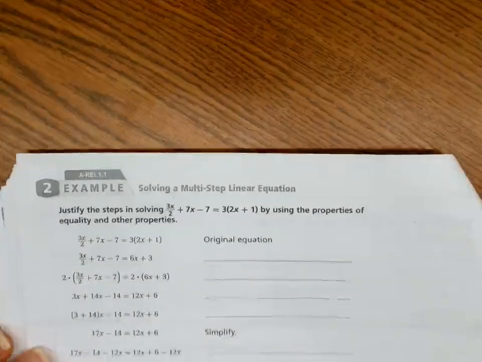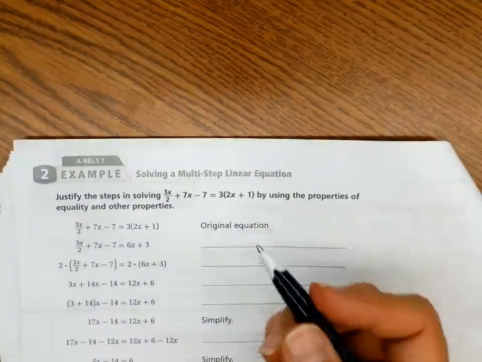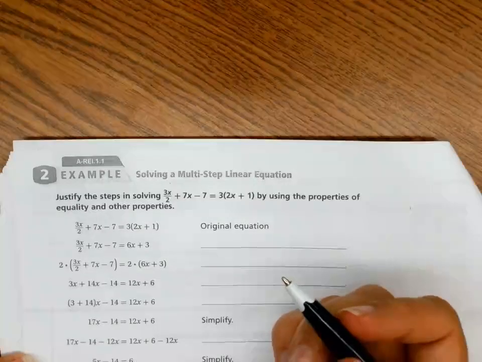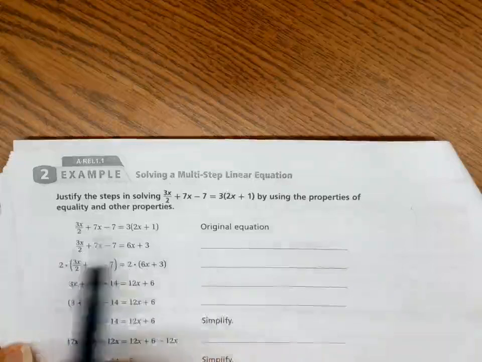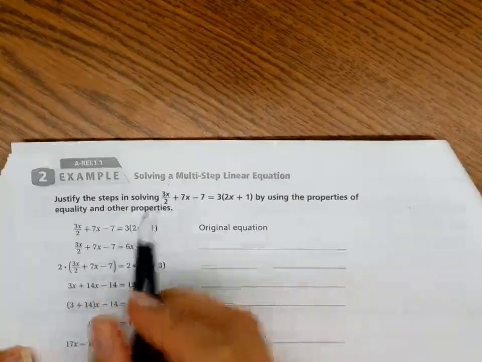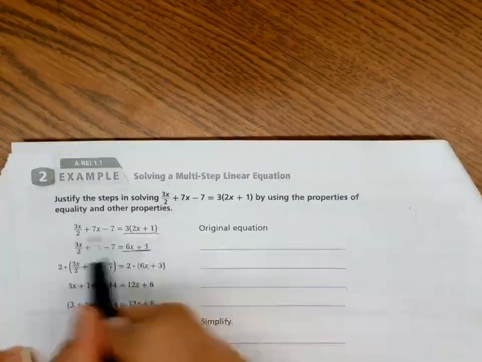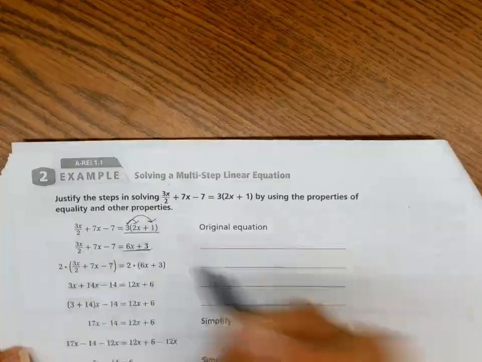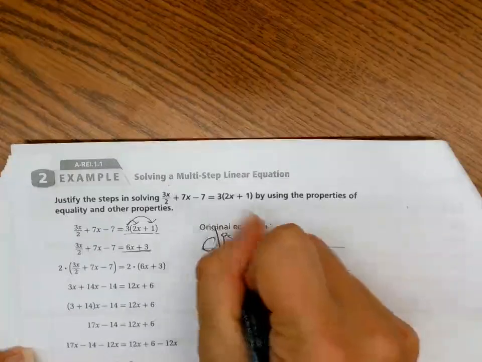Example 2. Justify the steps in solving 3x over 2 plus 7x minus 7 equals 3 times 2x plus 1 by using the properties of equality and other properties. So the first thing they did is they wrote the original. Then they did distributive property, right? Because look, this and this are different. These are both the same. These are different. And I can see what they did was they distributed this, right? Can you guys see that? They used the distributive property.